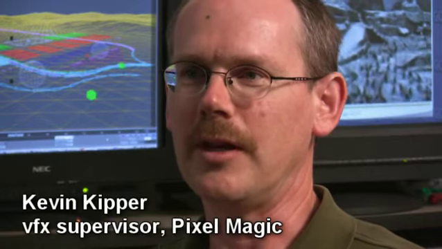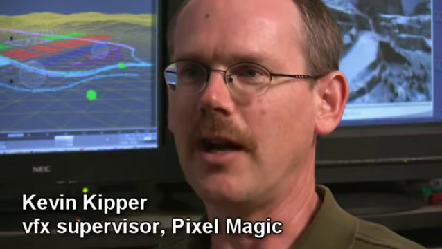So we used HD Instance in a number of shots. Some, it was just the soldiers were in the background, and when you look at the shot, they just look like thousands of soldiers in the background, and there's live action soldiers in the foreground. So they're almost invisible, but that's kind of the point of the shot.